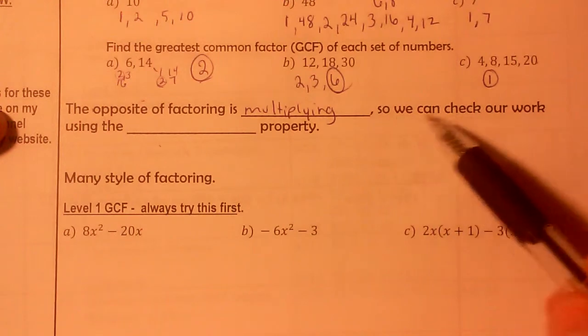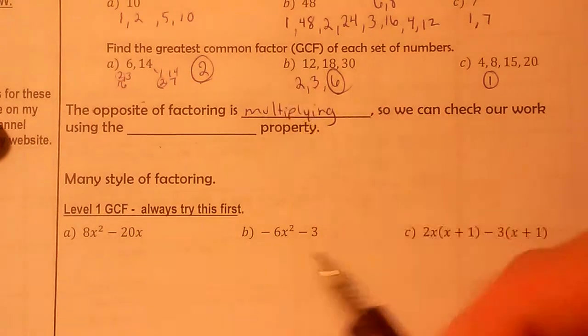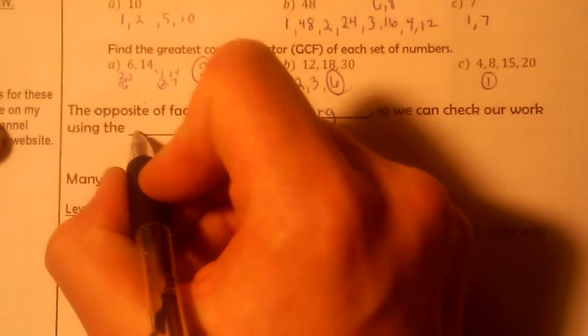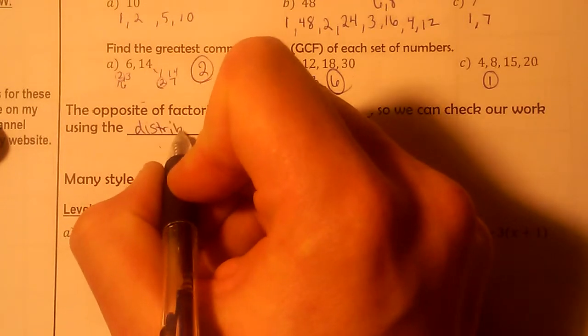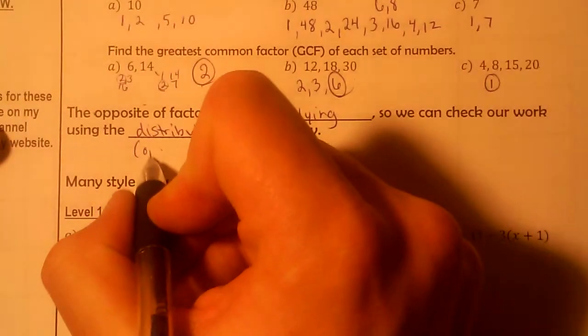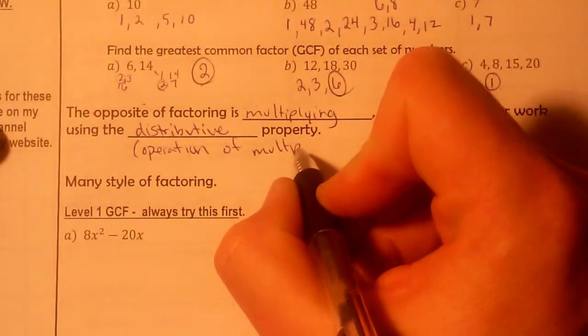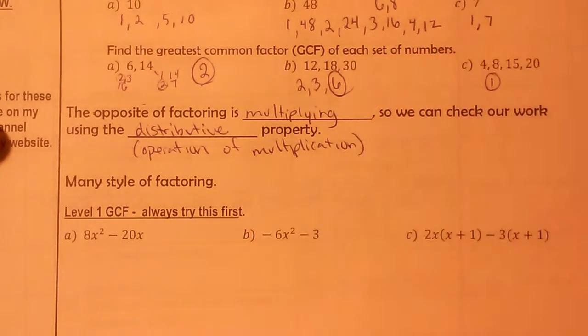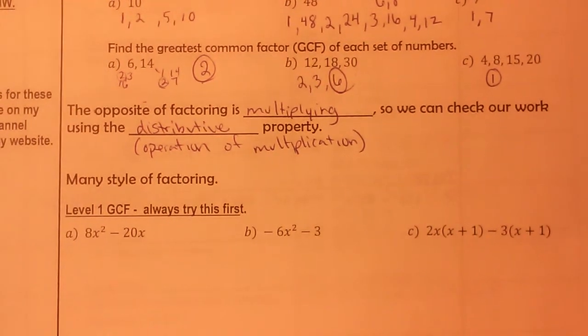So we can check our work using multiplication properties and specifically the distributive property. Okay. And the operation of multiplication, which is nice, right? So I can always check my work to make sure I'm dealing with factors by just multiplying what I think are factors together and see if it brings me back to the same place that I started. All right, so we're already 10 minutes in.